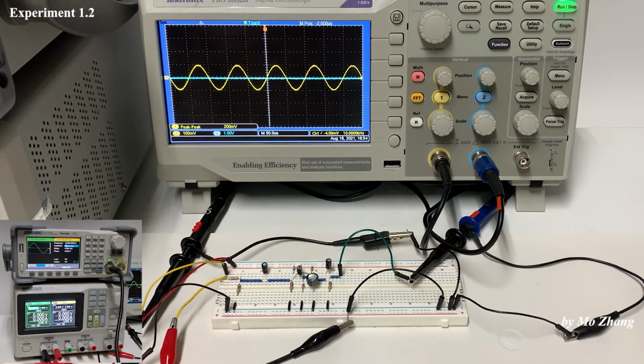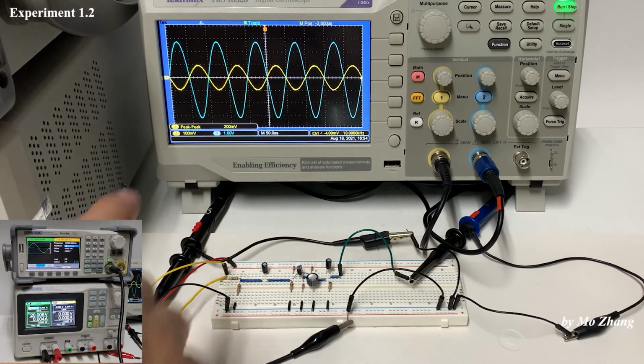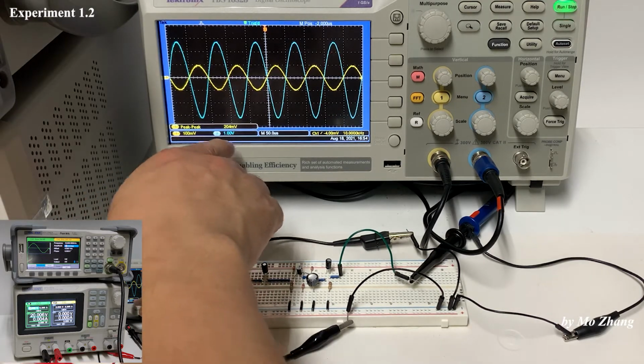Now let's turn on the DC power supply. As soon as I turn on the DC power supply, the output blue waveform shows up. Let's figure out the voltage of this output waveform. We need to count the number of blocks in the vertical direction and multiply by 1 volt per division.